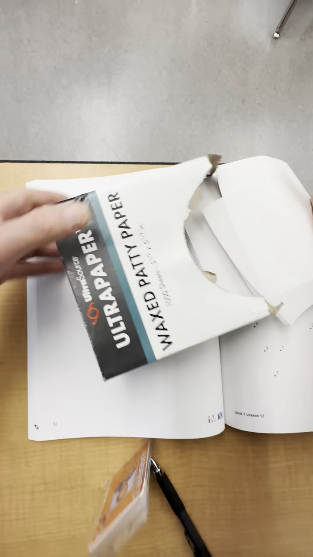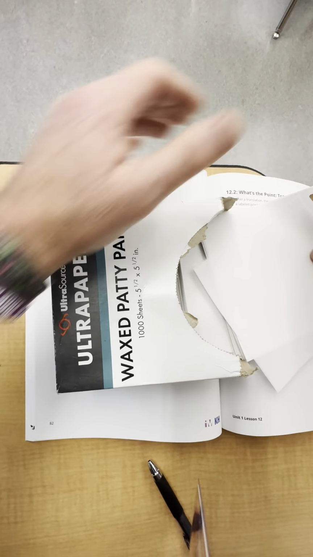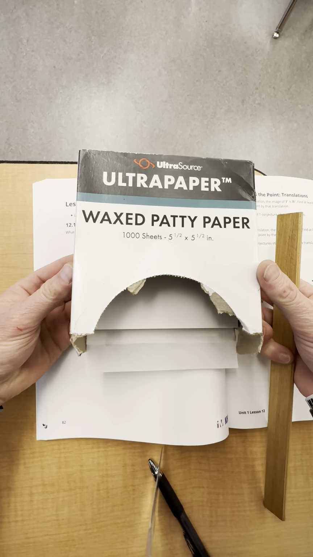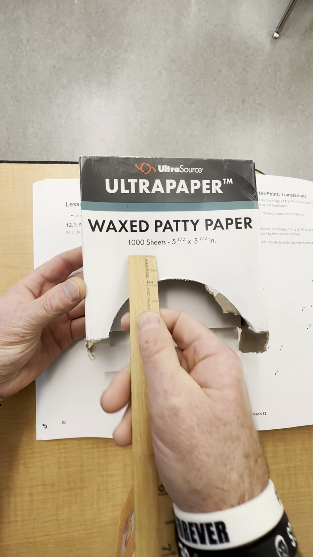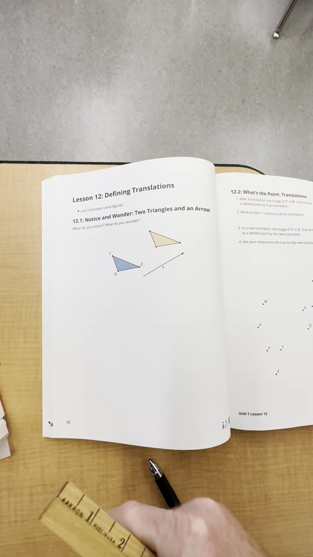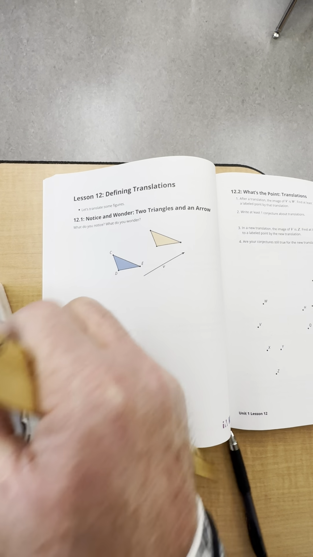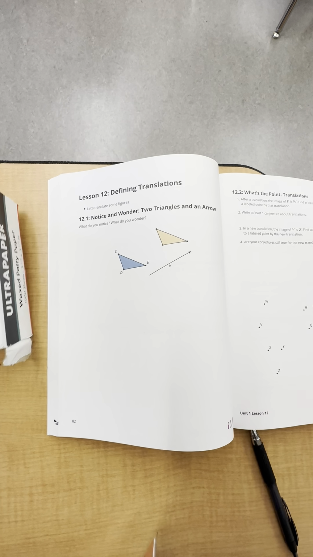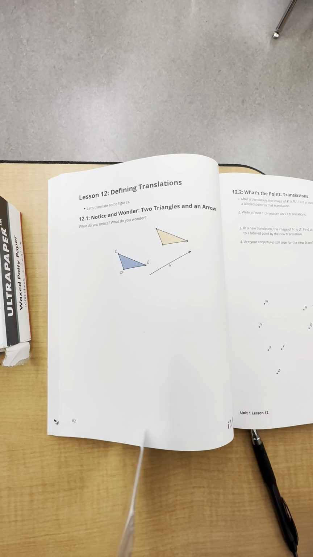Ruler. Oh no. Dropped all my patty paper. Oh well. Patty paper. This stuff is $8.95 for 1,000 sheets. So spend $10. Get 1,000 of these. These are designed in the real world as what goes in between hamburger patties.